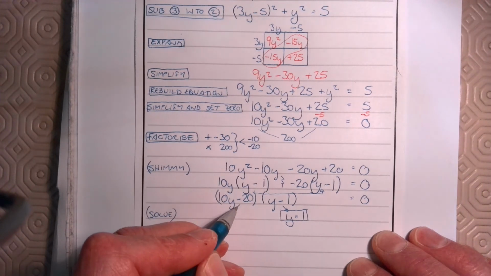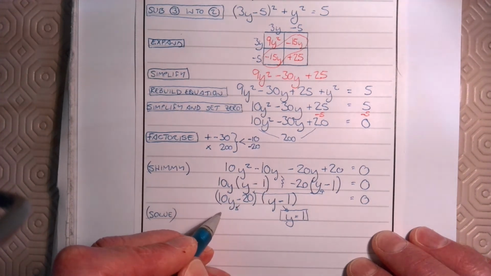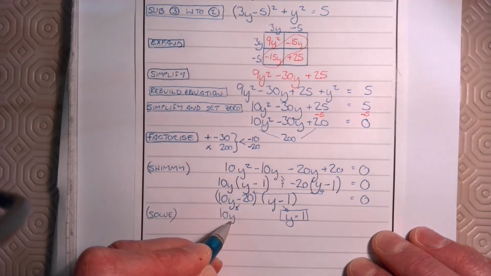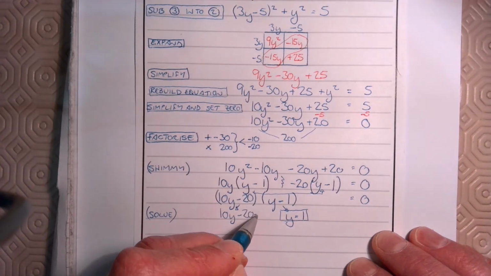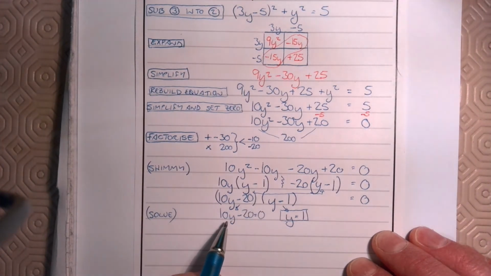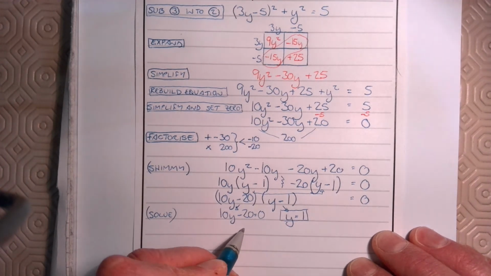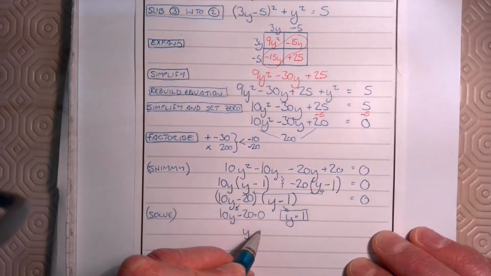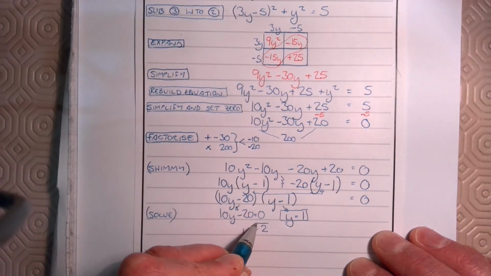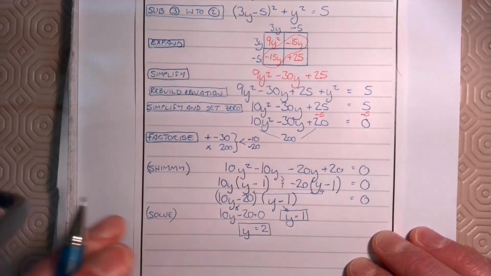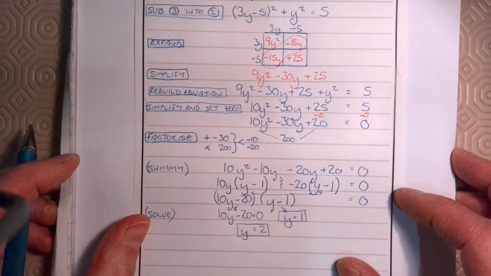And here I know that 10y take 20 is going to equal 0. So I would add the 20 to both sides, divide through by the 10. That's going to give me y is equal to 2. So now I have got the y part of the solution.